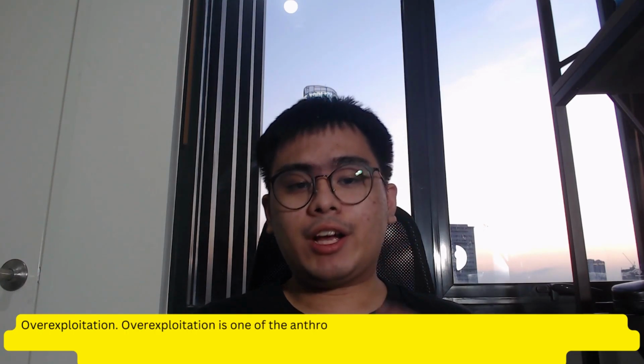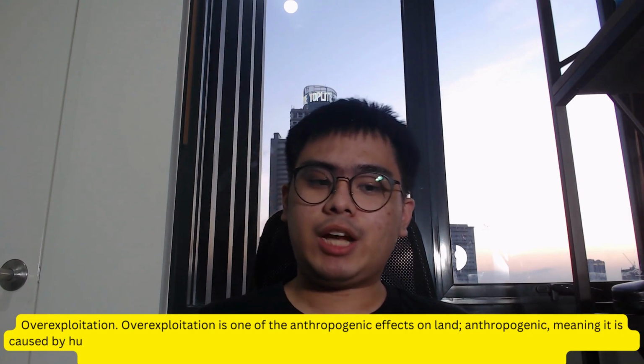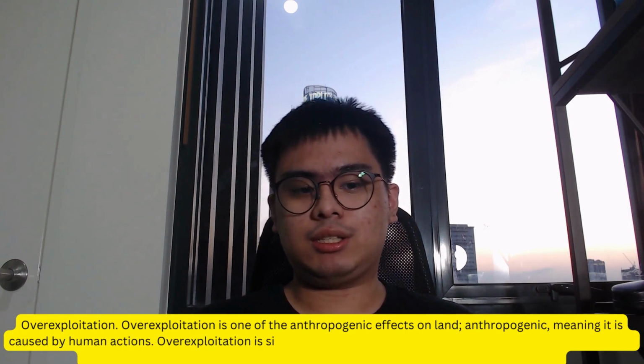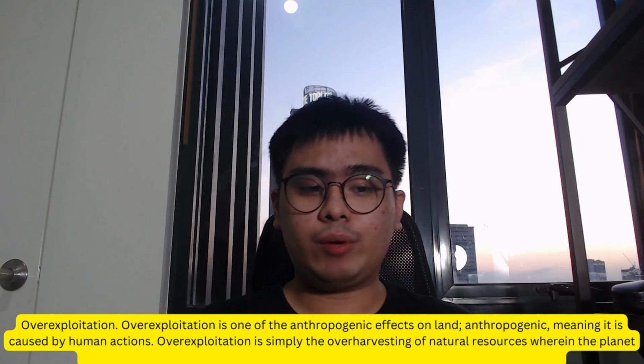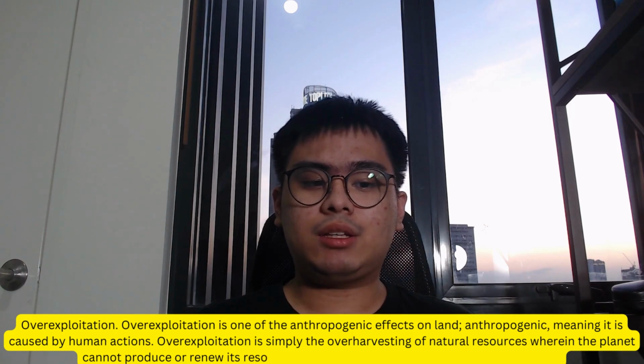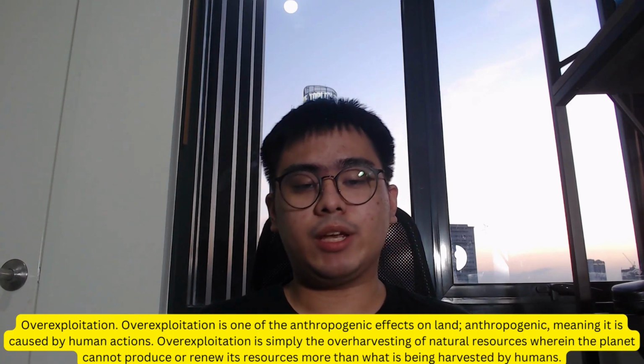Overexploitation. Overexploitation is one of the anthropogenic effects on land. Anthropogenic meaning it is caused by human actions. Overexploitation is simply the overharvesting of natural resources, wherein the planet cannot produce or renew its resources as fast as they are being harvested by humans.